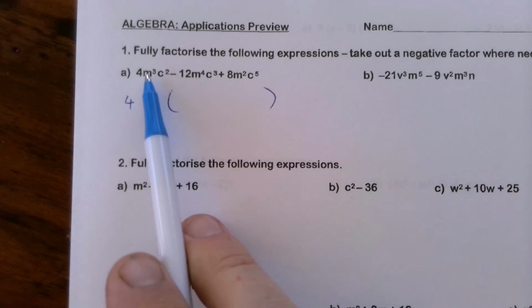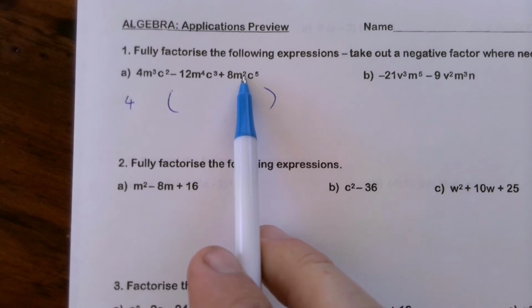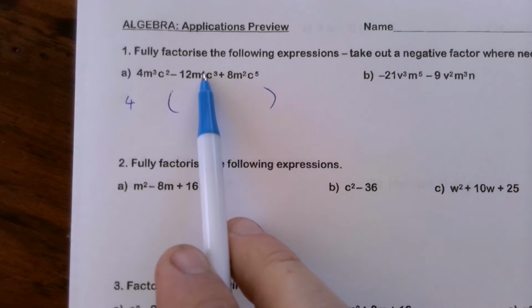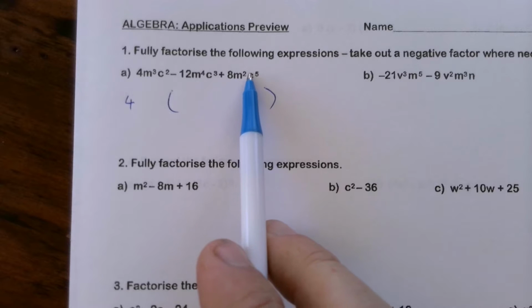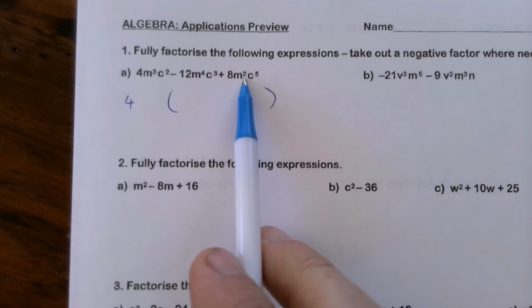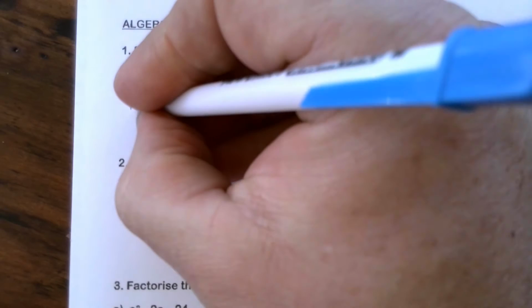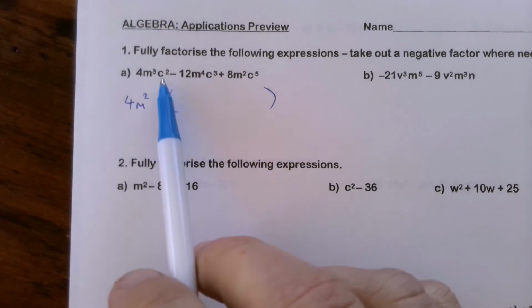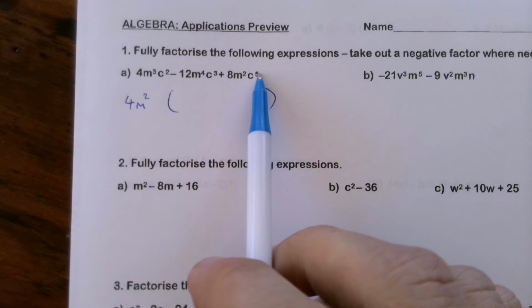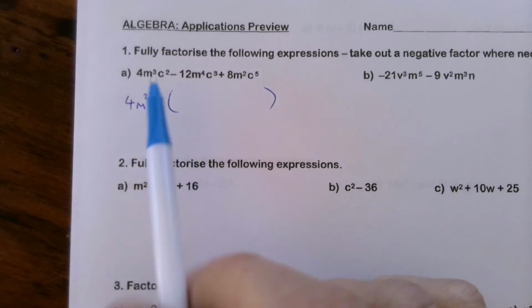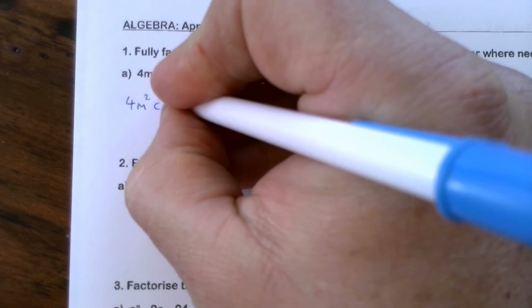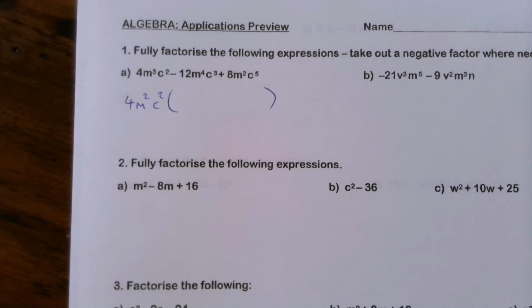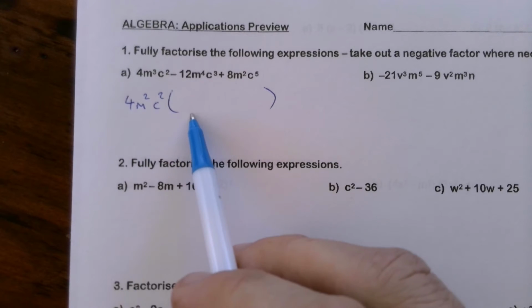Then have a look and say, have I got m's in all of these? Yes, I do. I'm going to look for the lowest number, okay, and that is the maximum that I can take out. So I know I can take m squareds out because they'll go into each of these terms. And then I'm looking at c's. There are c's in all of these as well, so I'll look for the lowest number. It's 2, so I'll take c squared out as well.